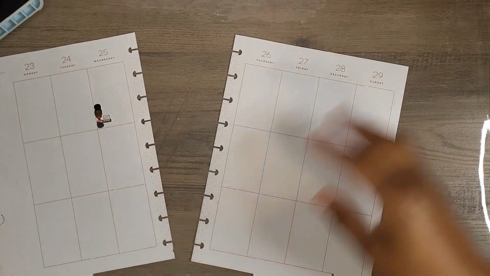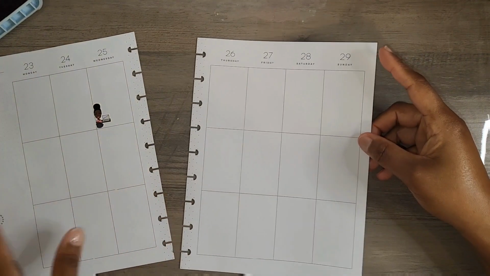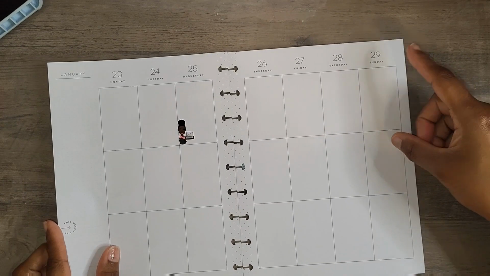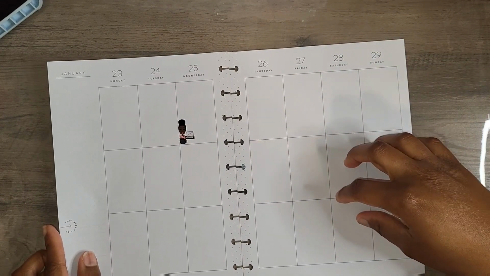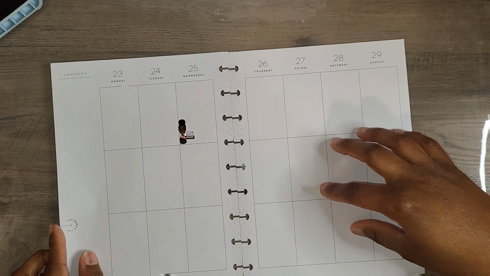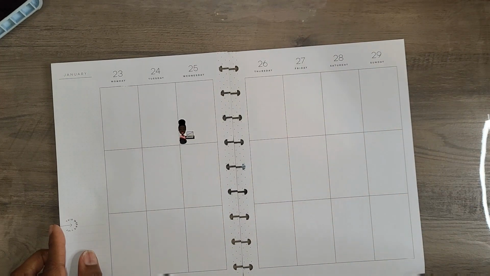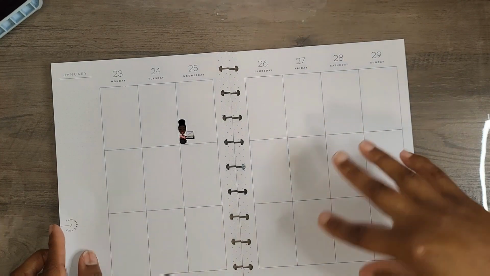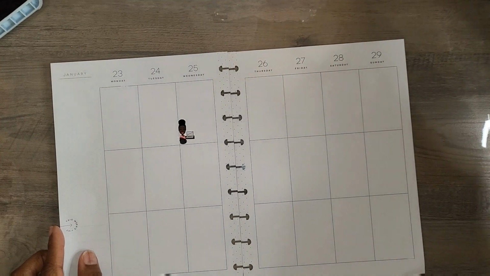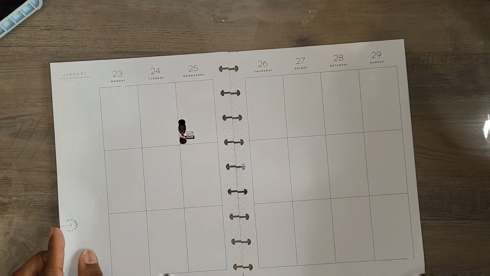I will say that for the weeks that I'm vacationing, where I have things going on, I do like to use the vertical layout because it does give you more space to actually do decorative planning and still have functional space.